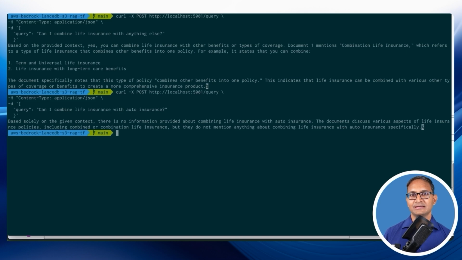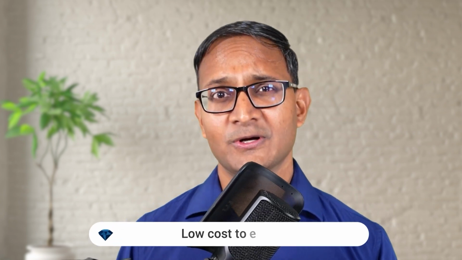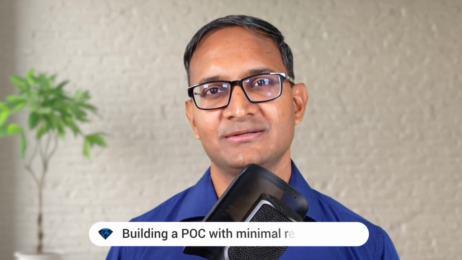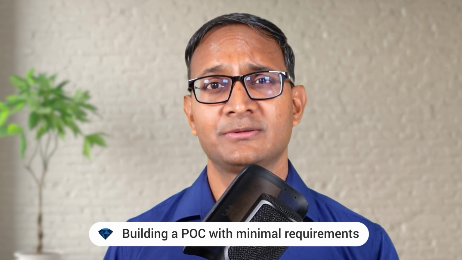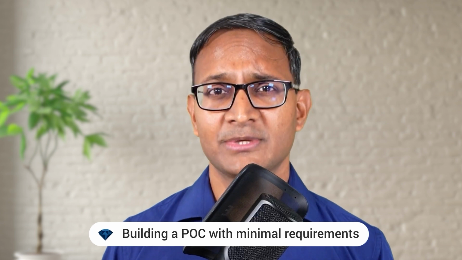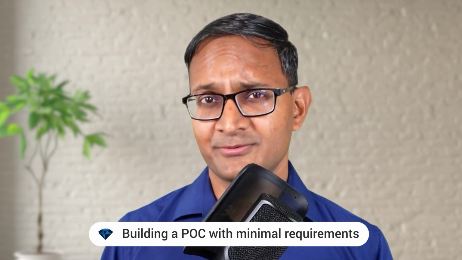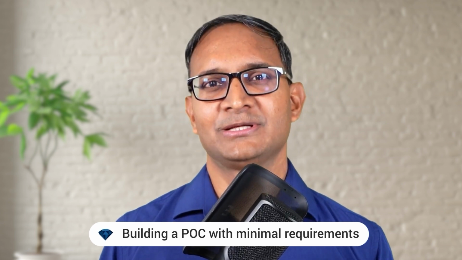So here we are, a POC that we just created right now, and now you can use this POC and give it to your test users, see how it performs. Now let's do a quick rundown of step 2. What are the value propositions here for us? Low cost of entry. Building a POC with minimal requirements here. We just took the documents, we saw it's working, we created a POC using a simple Lambda application, and a simple front-end application. There are a bunch of frameworks available, including Streamlit.